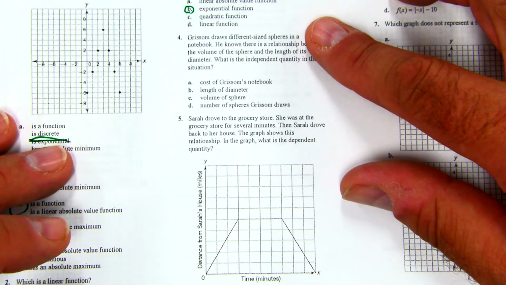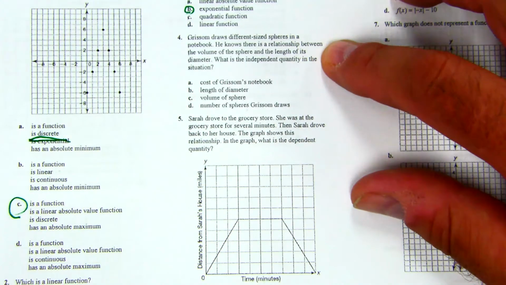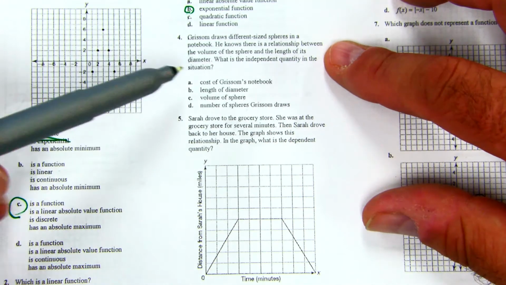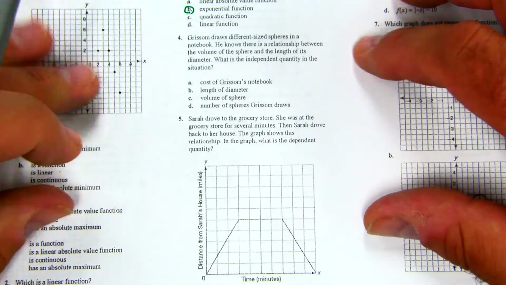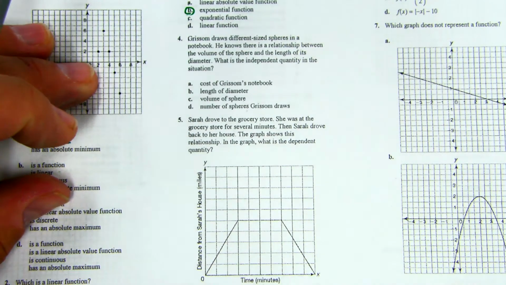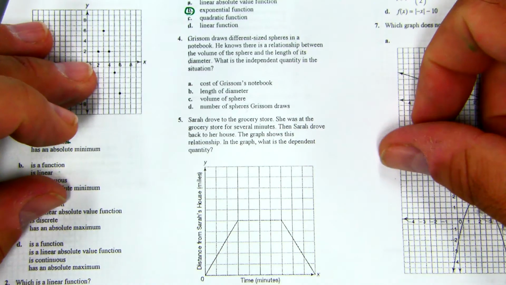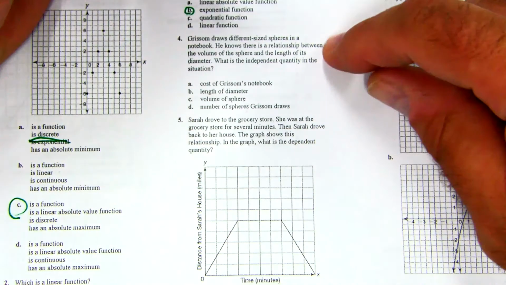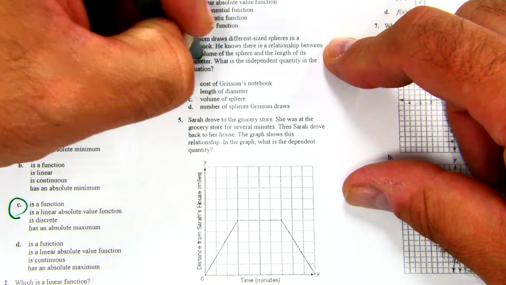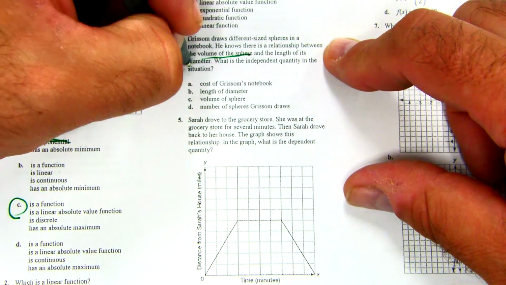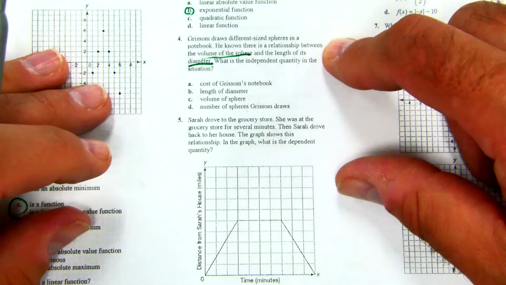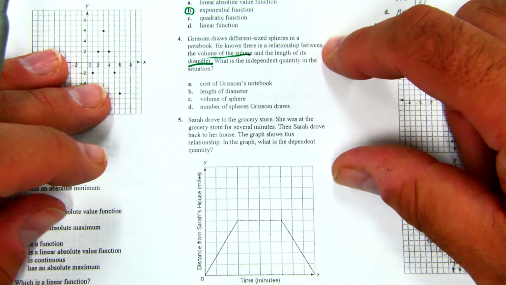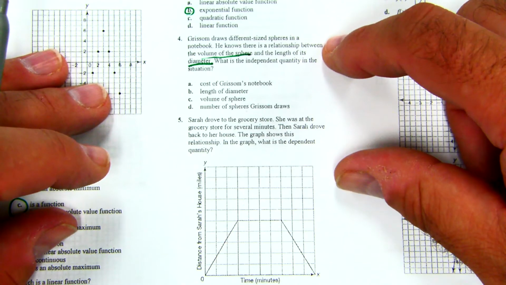Problem 4. Grissom draws different size spheres in a notebook. He knows that there's a relation between the volume of the sphere and the length of the diameter. What is independent in this situation? So, we know that there's a relationship between, and they tell us the two things, the volume of the sphere and the length of its diameter. So we have to re-say it. Does the volume depend on the diameter, or does the diameter depend on the volume?